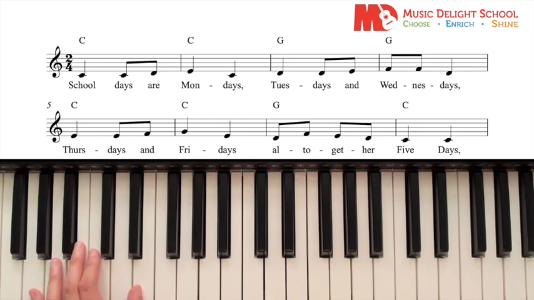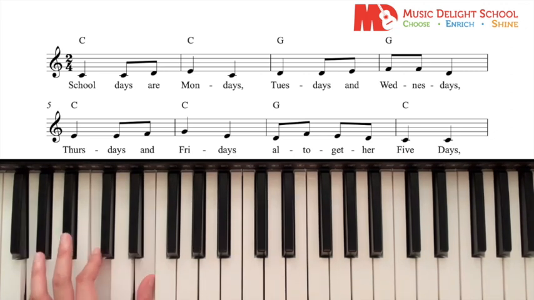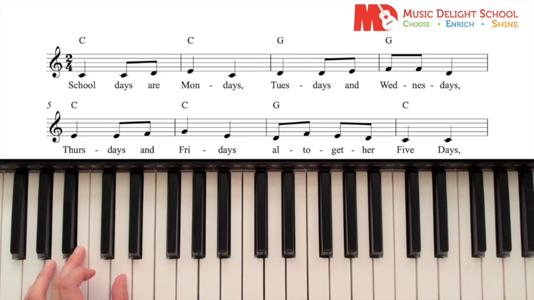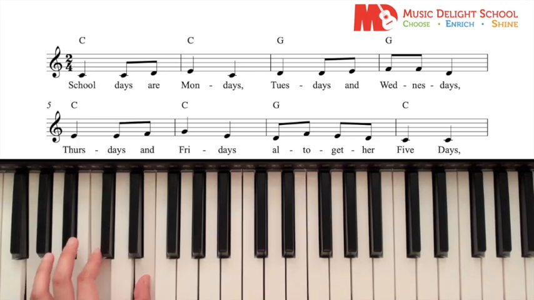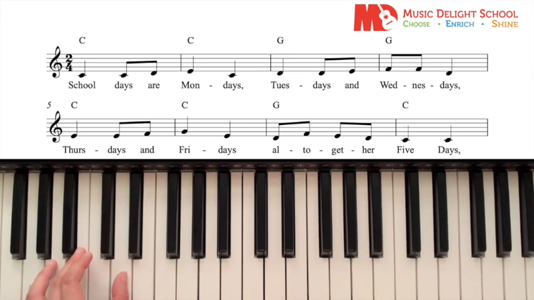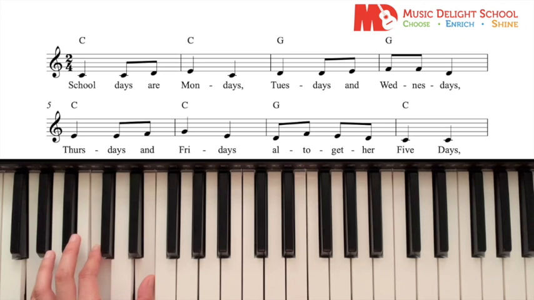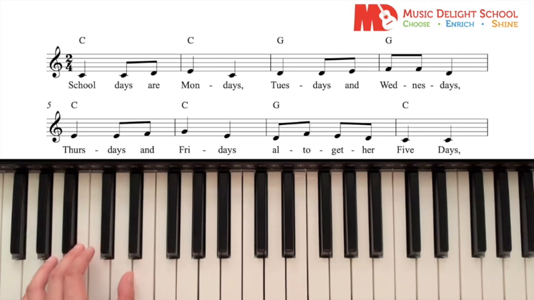1 and 2 and 1 and 2 and 1 and 2 and rest up from G. 1 and 2 and rest up from C. 1 and 2 and rest up from G. 1 and 2 and rest up from C. 1 and 2 and rest up from G. 1 and 2 and rest up.